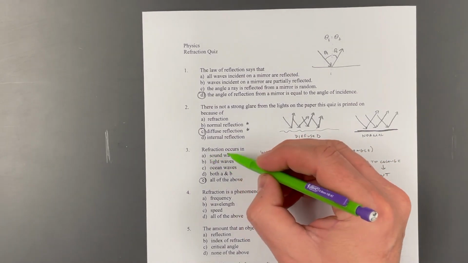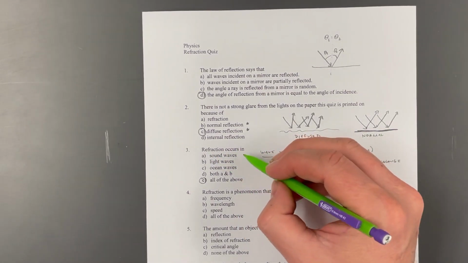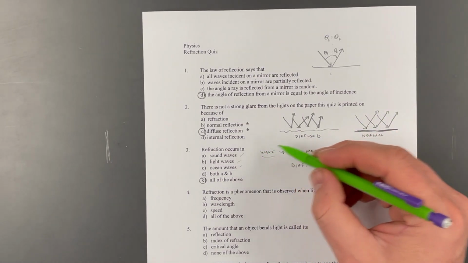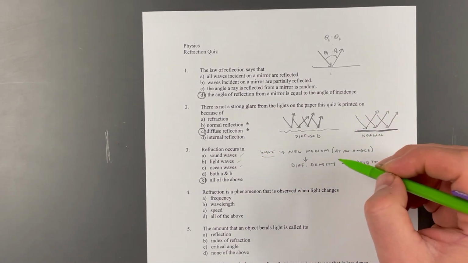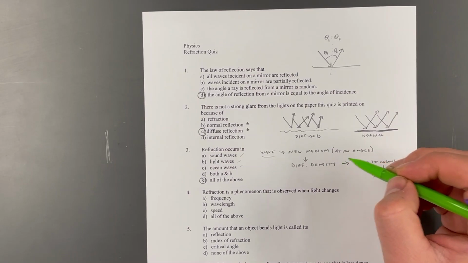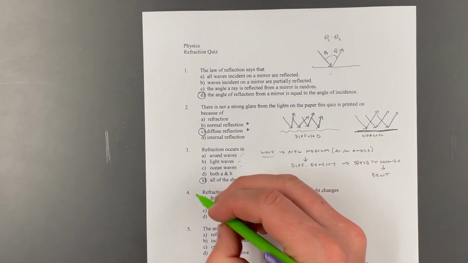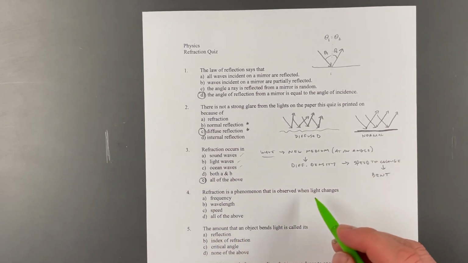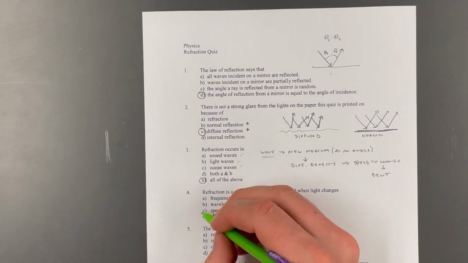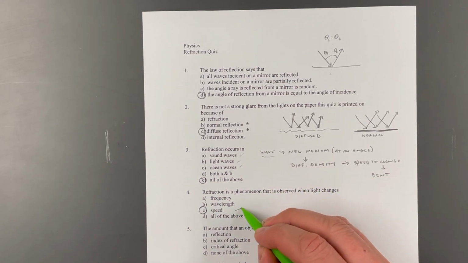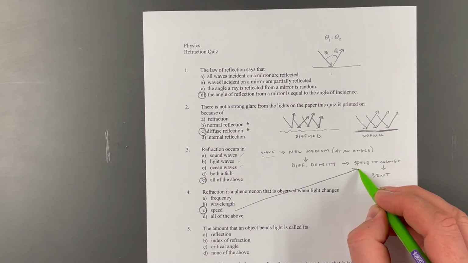That's what happens when refraction occurs, and that can happen with sound waves, light waves, ocean waves, any type of wave. When it hits a new medium at an angle, it'll have a different density, it'll change the speed, and it'll bend the wave. Number 4, refraction is a phenomenon that is observed when light changes speed. We just said that right here. So this refers to that part of the process right there.